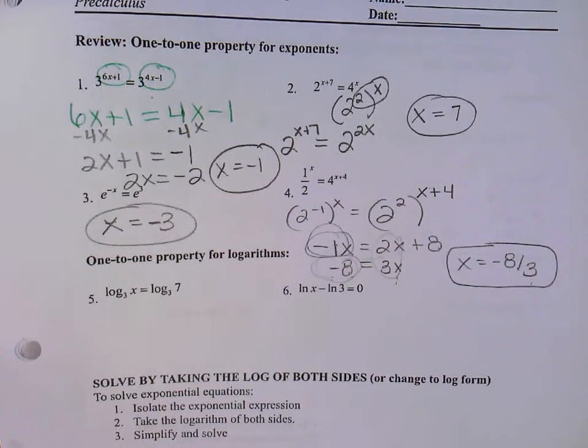So that's called the one-to-one property for exponents. So if you have a question on part 1 of your test, which is no calculator, you're going to be looking for that property. Same thing with 5 and 6.